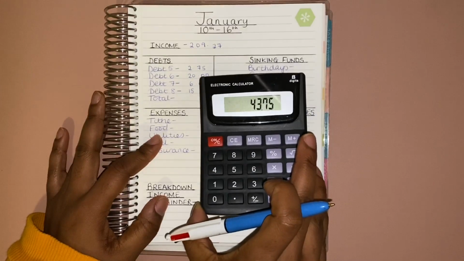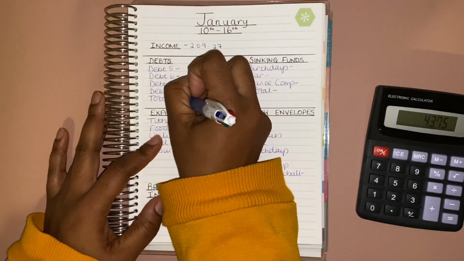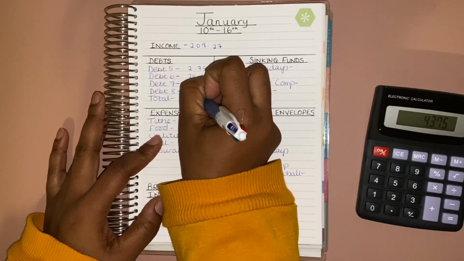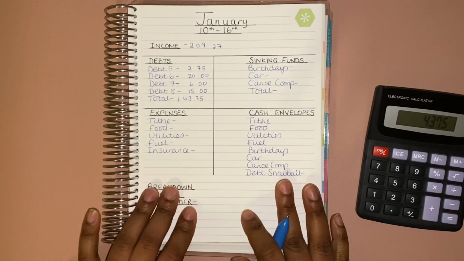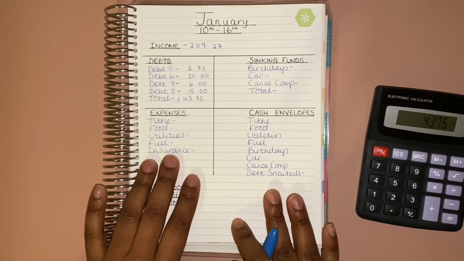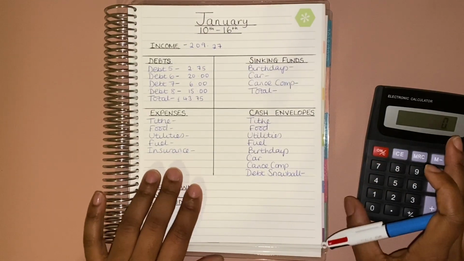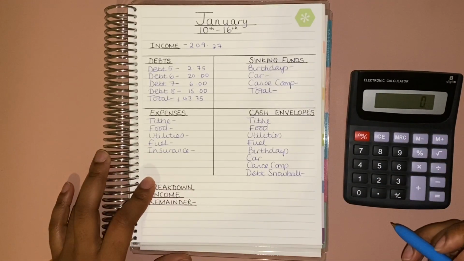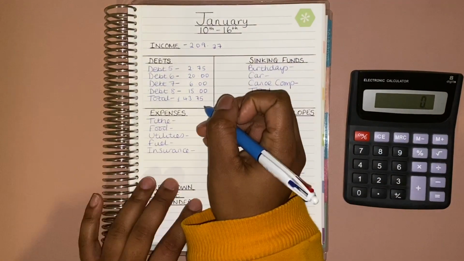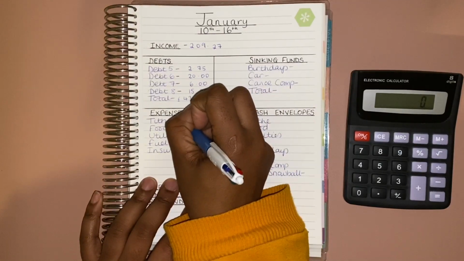And that's 43.75. And then I'm going to move on to my tithe, and I'm putting in £20 for tithe.